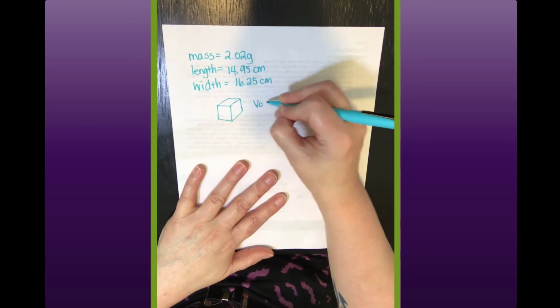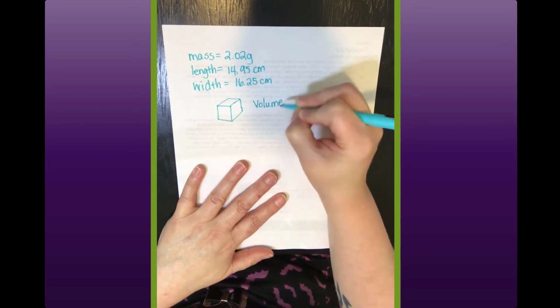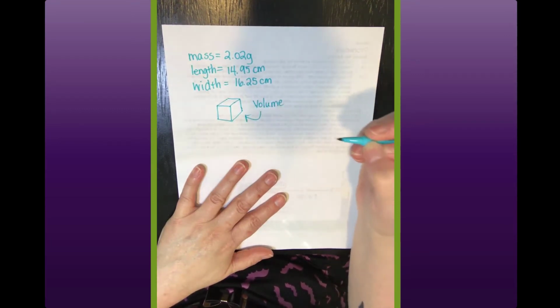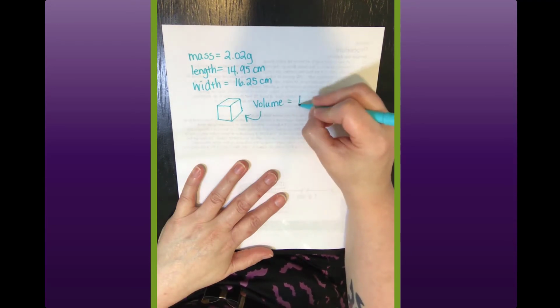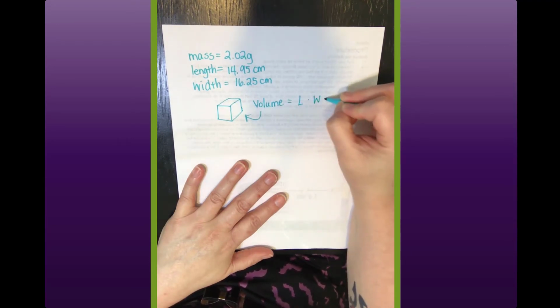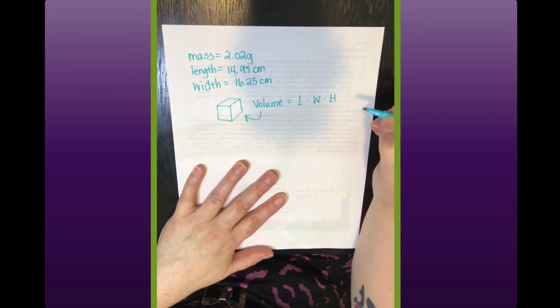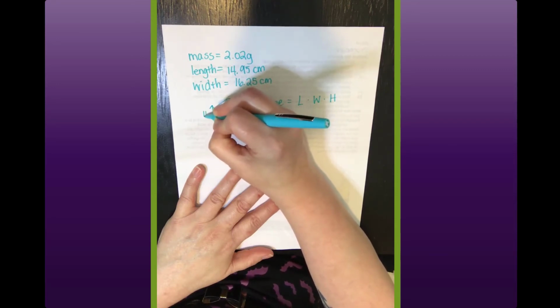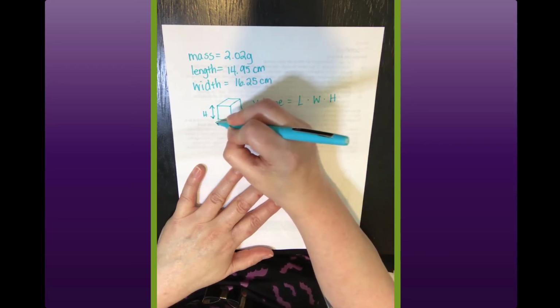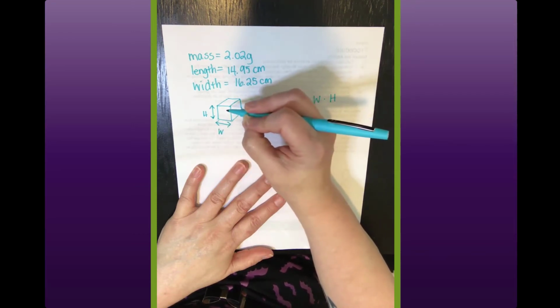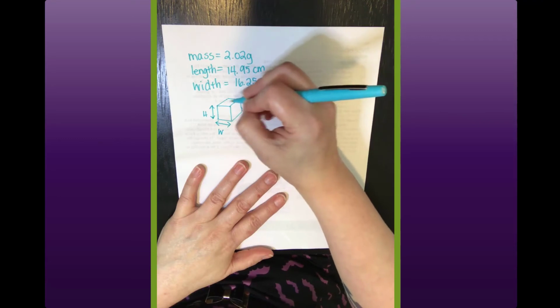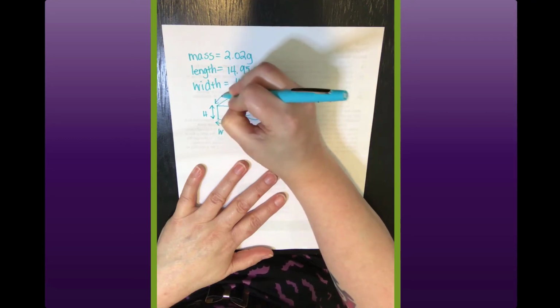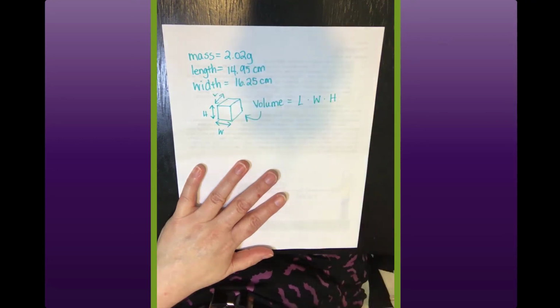so the volume of a cube is length times width times height. Okay, height, width, and then length.